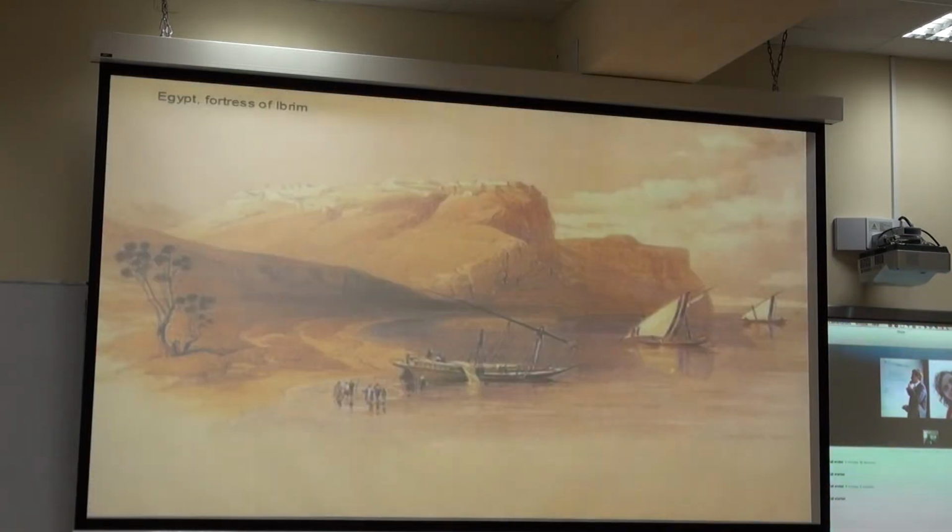Next one. It all started off with fortification, making fortresses, and people actually did not live necessarily in these fortresses, but they lived next to them. So whenever there was a threat, they basically could get inside the fortresses, behind the walls, and somehow were protected. Next one.